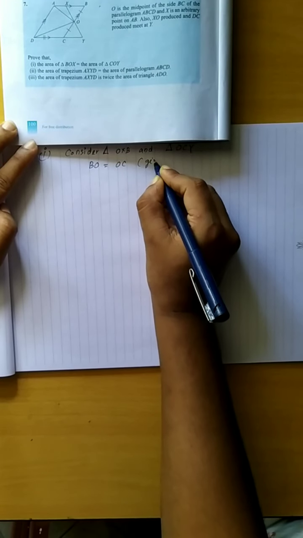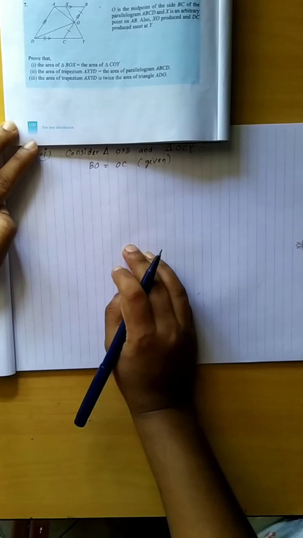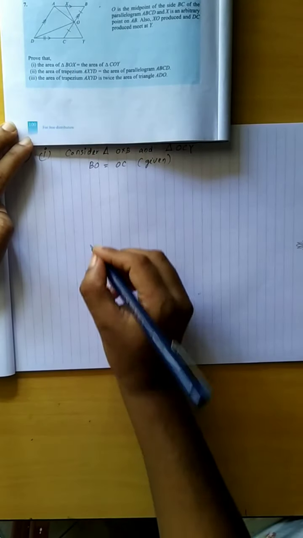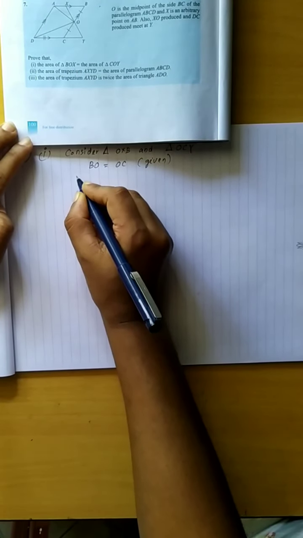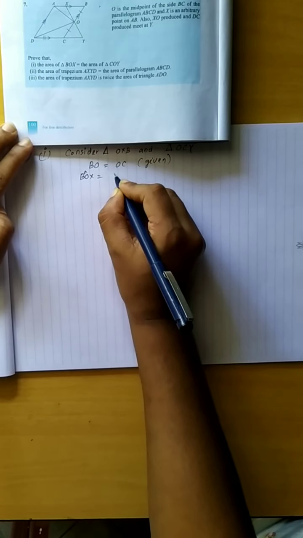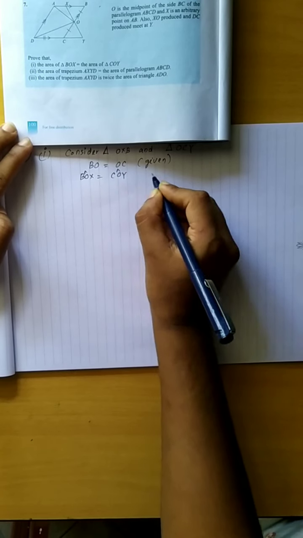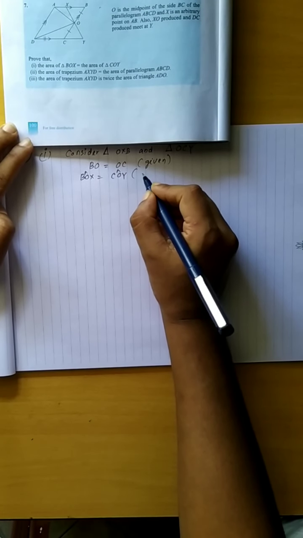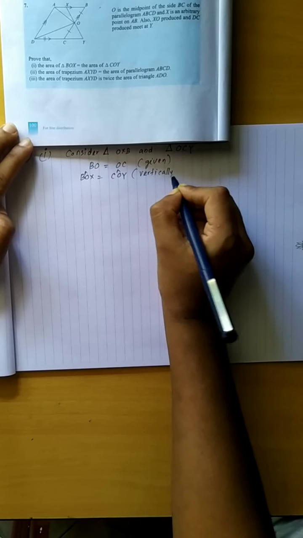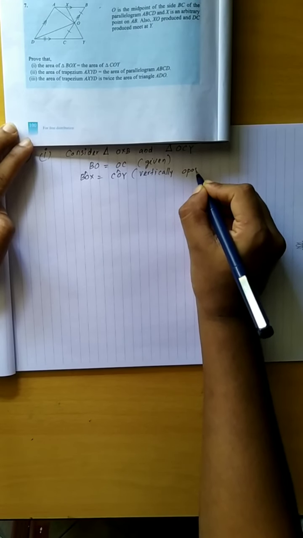That is given. Also, this angle and this angle are equal, since those are vertically opposite angles. So you can say angle BOX equals angle COY. The reason is vertically opposite angles.